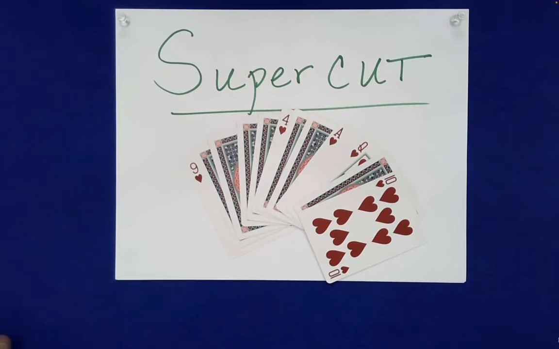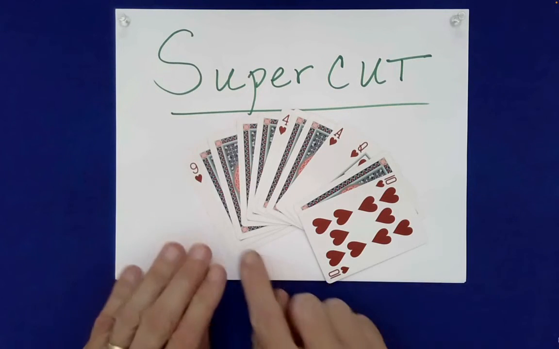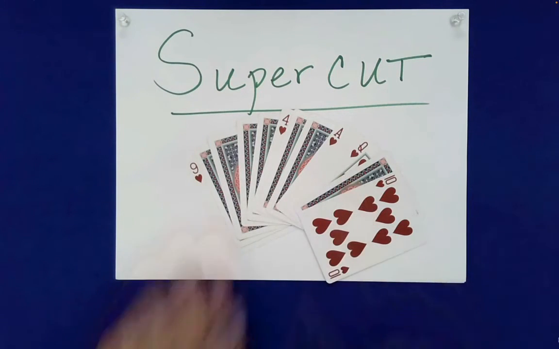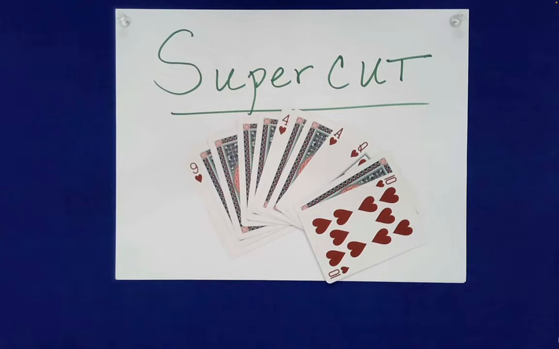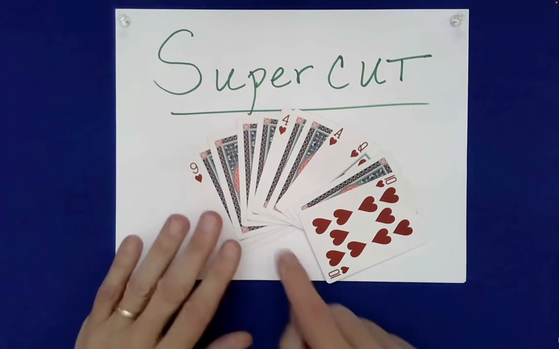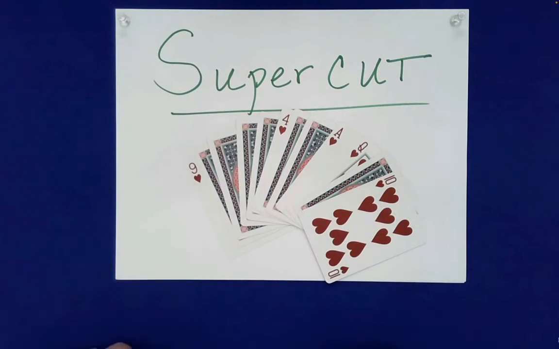So what I'm claiming then is that we are just one cut away from returning the packet to its original order, where we had ace on top all the way down to a queen on bottom. Okay, so right now it looks to be a big mess, right?